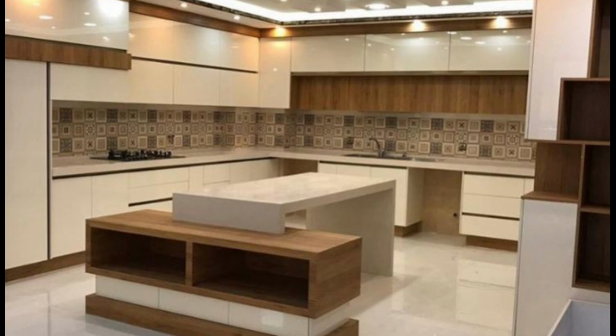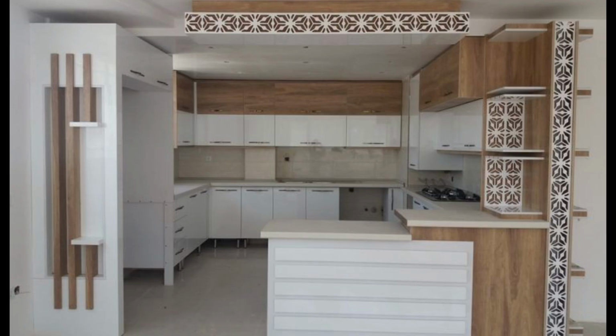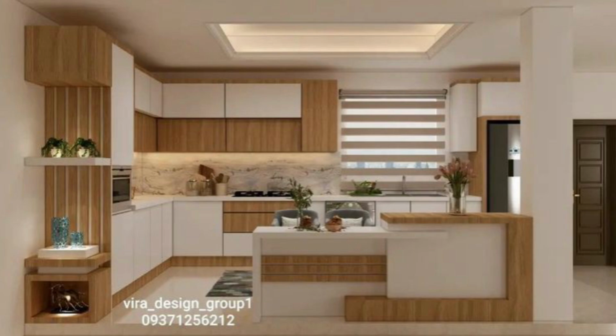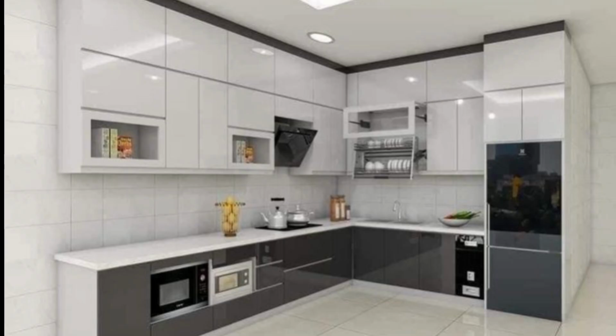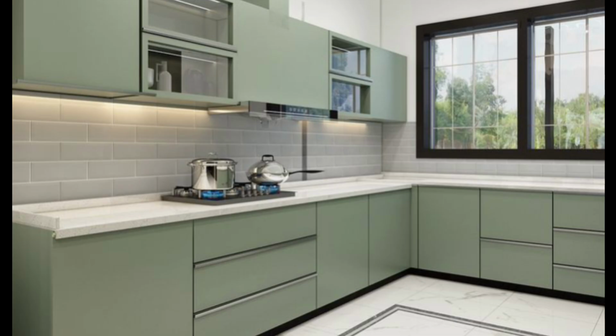Now that you know what a kitchen layout is and how important it is in designing a kitchen, let's learn a little more about the different types of kitchen layouts you can choose from. First of all, L-shaped kitchen design.